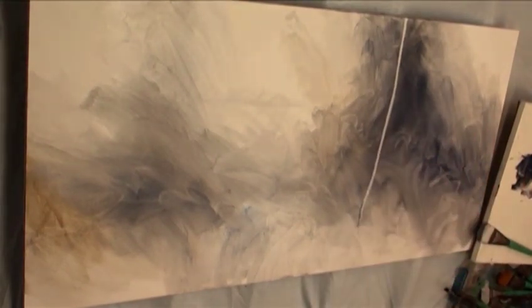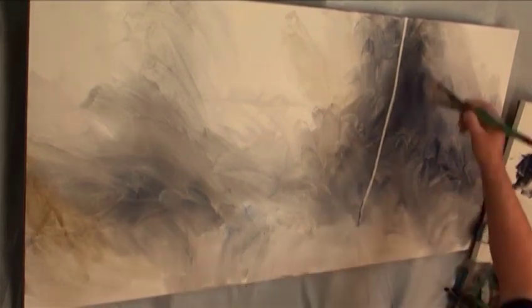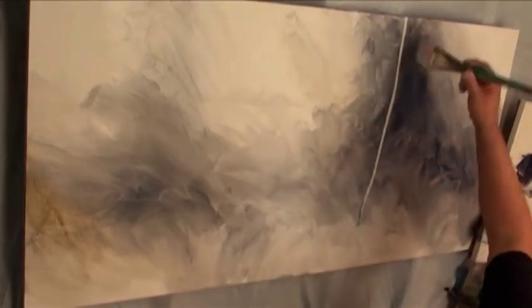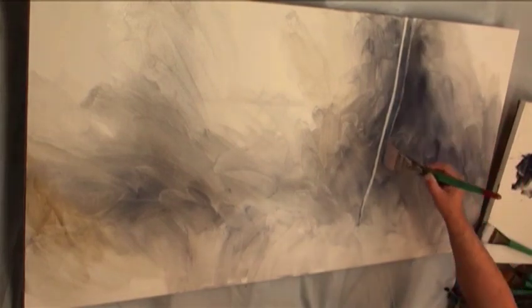This is kind of interesting. I take a brush, I make it wet, and while this is still wet, I can go ahead and start pulling.